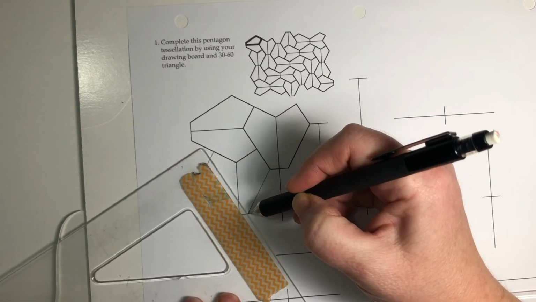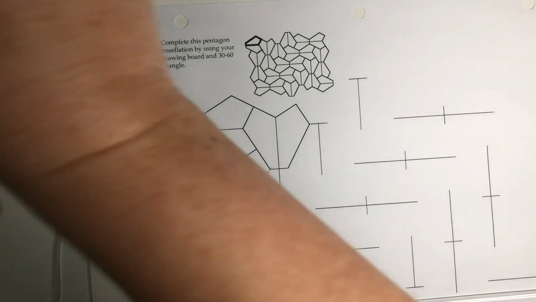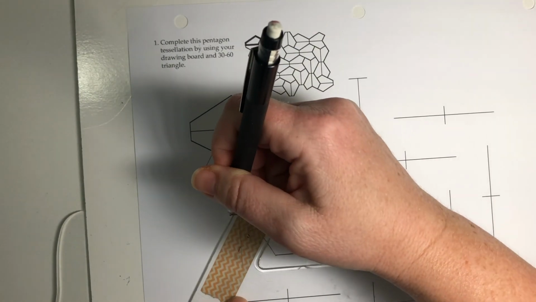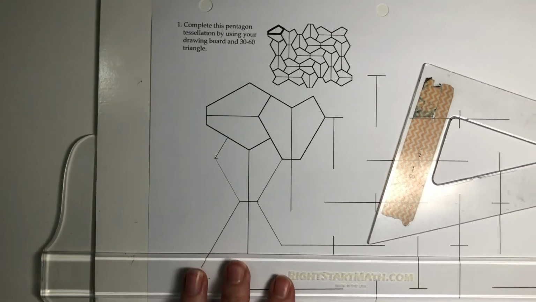Pencil down, move over the triangle, draw the line. I'm gonna flip it over because I know they're mirror images of each other. Draw the line. Now that was way too long.